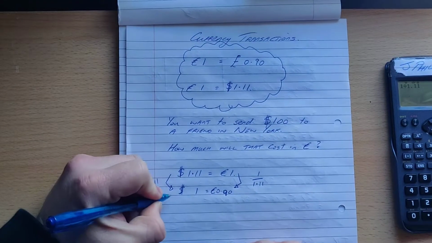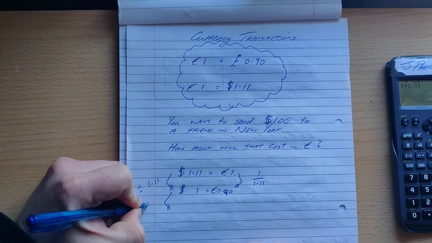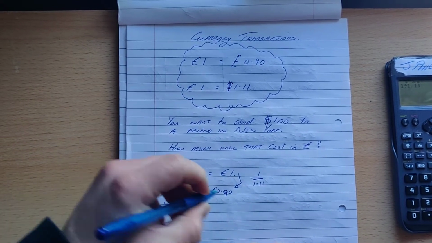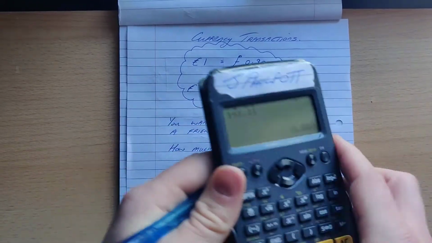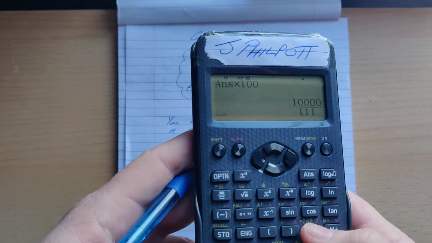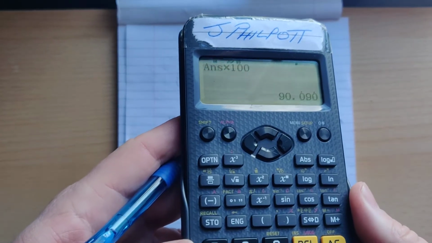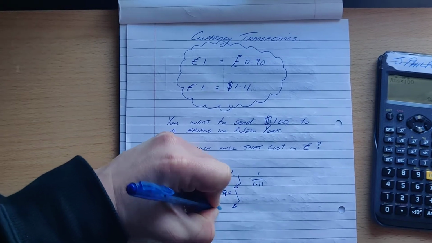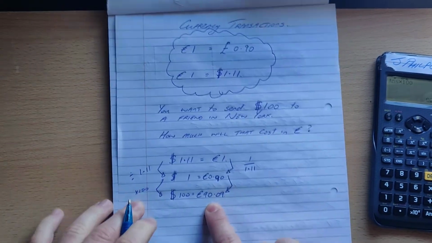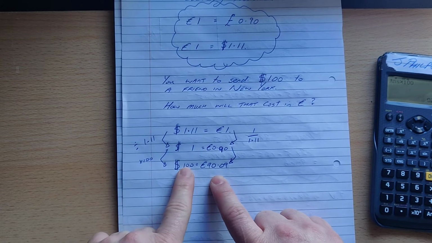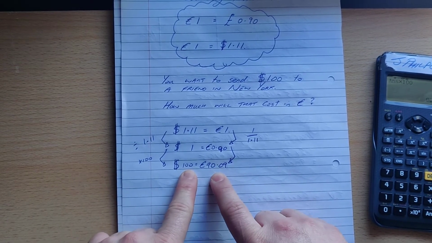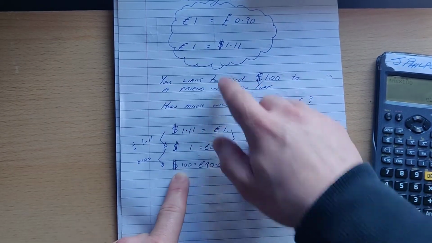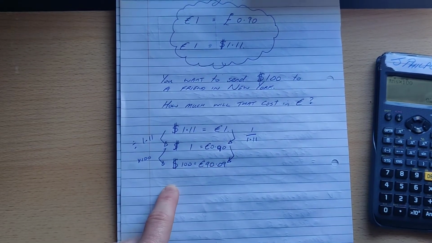So now if we want $100, you multiply by 100. So again, you multiply this side by 100, and that gives us 90.09. So that's how many euros it will cost you to send $100. They're the equivalent numbers depending on what currency you're looking for. $100 at this conversion rate is the same as 90 euros.